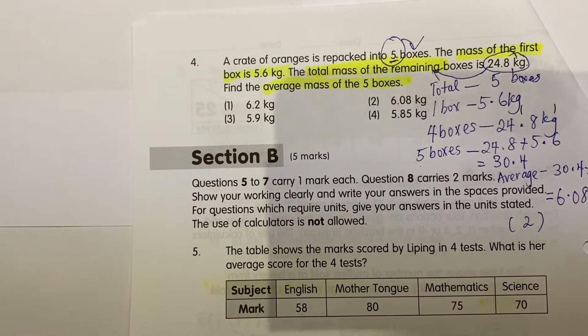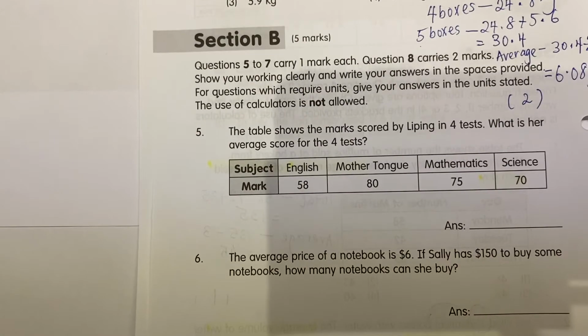Is everybody okay? So that's the end of the MCQ. If you get all 4 MCQ correct, that means you already got your 8 points. Now let's move on to section B.